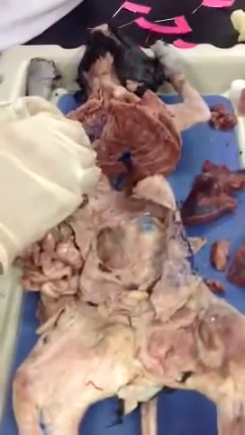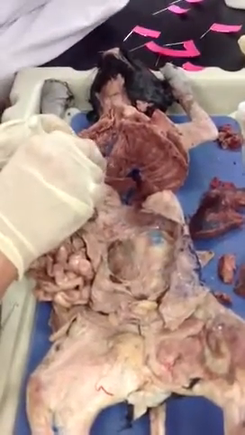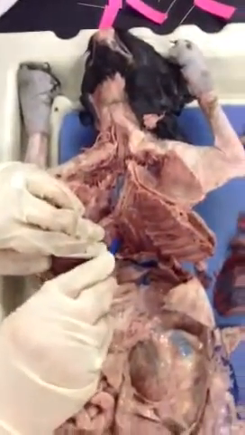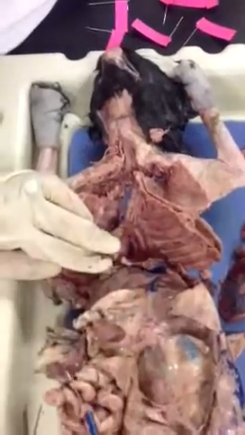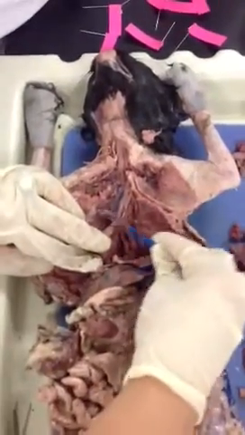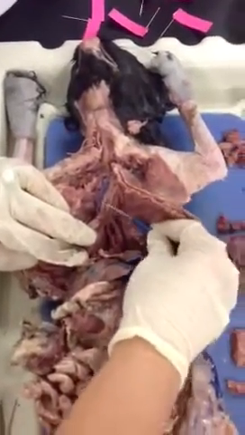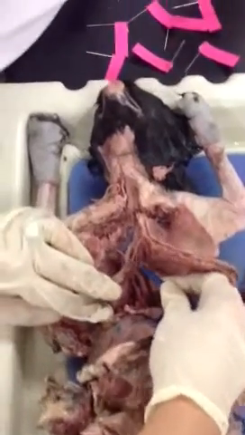We already said that it's the aortic notch, right? So this is my aortic arch. And then this one is what? Descending. Descending aorta. Very good. So we're going to go by order. The first branch of the aortic arch is which one? Brachiocephalic. So this is going to be my brachiocephalic, right?